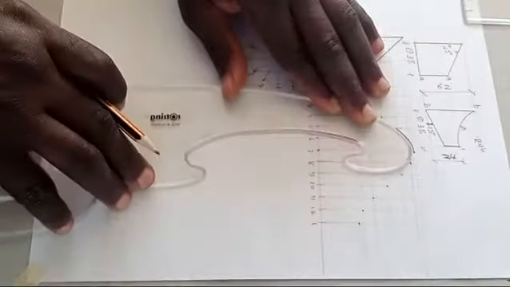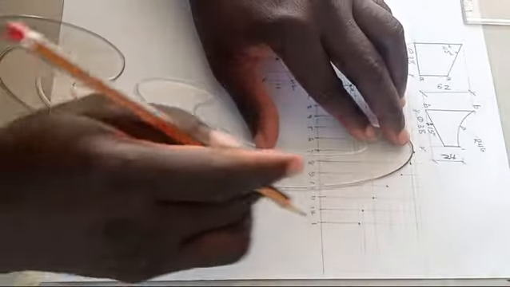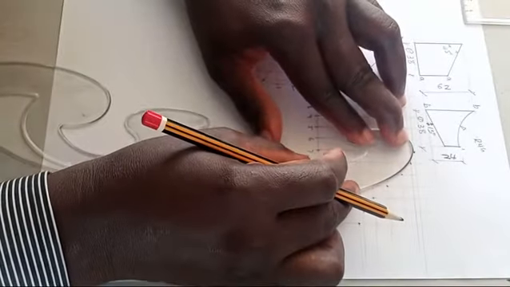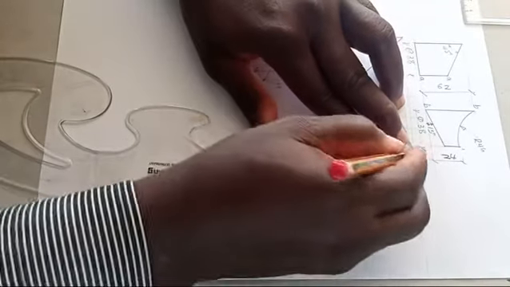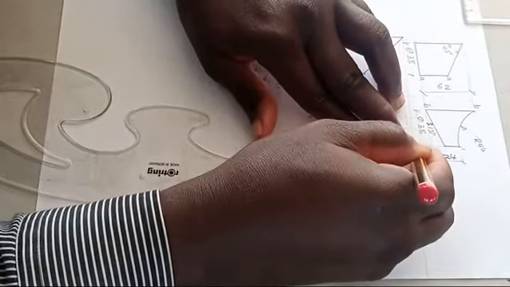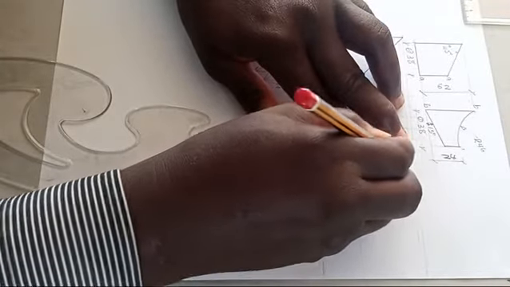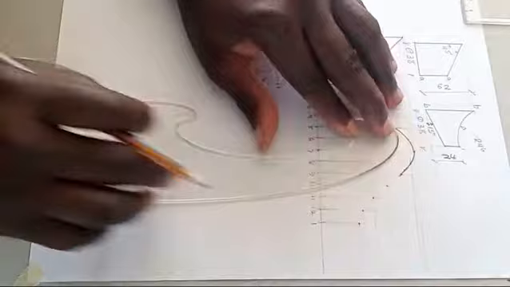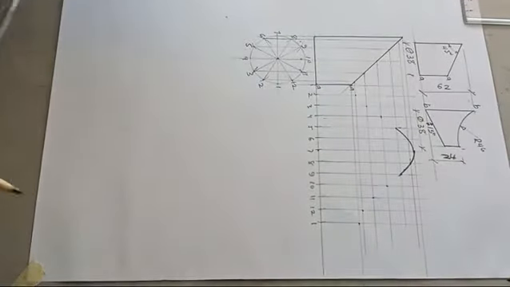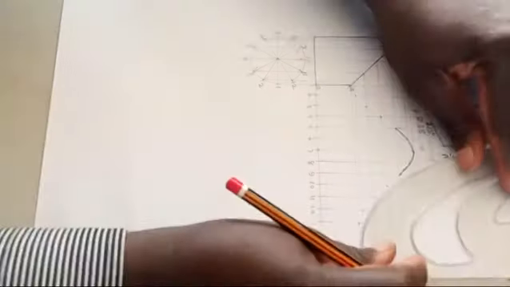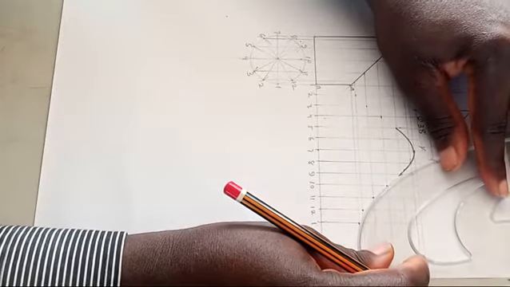This one, and just turn it and do the other side, the other 3 here too. So you can now turn it this way to complete this one.